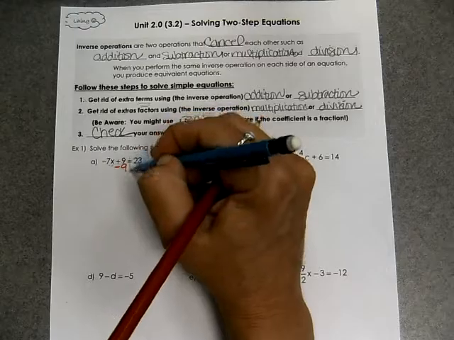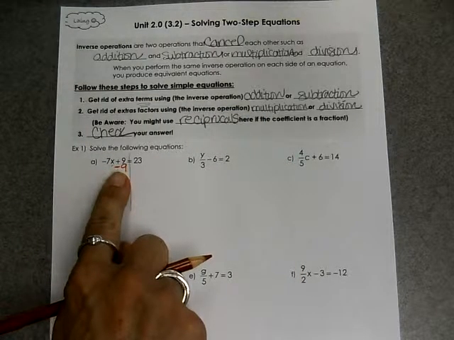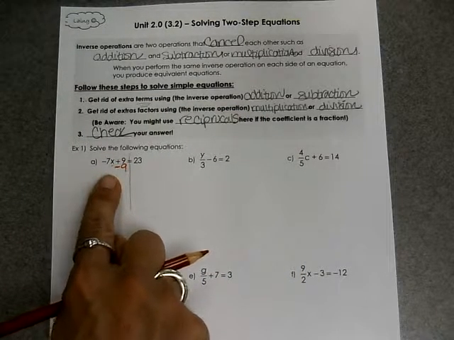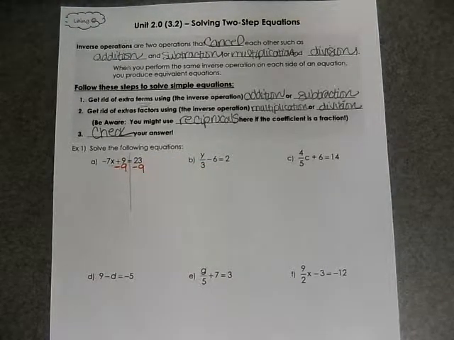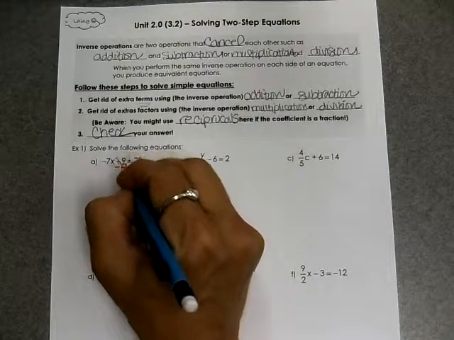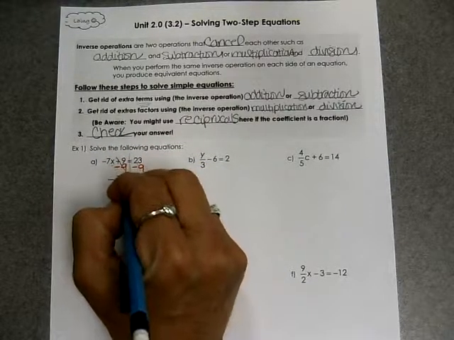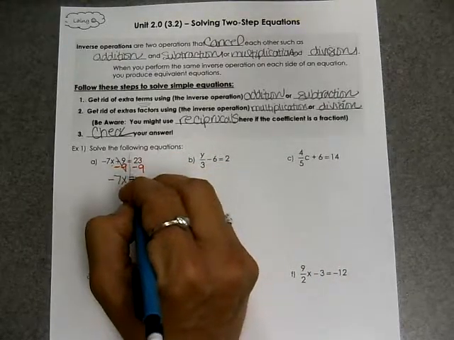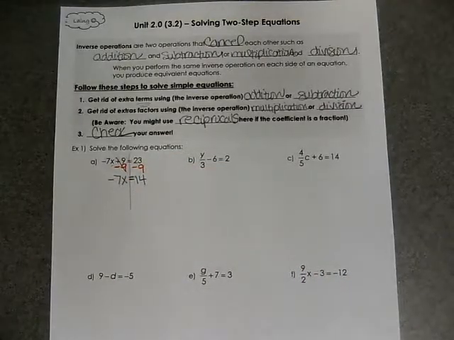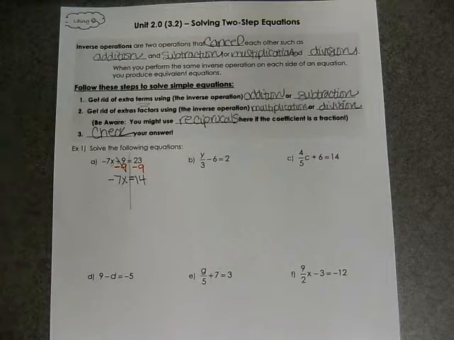But notice that I have two sides to an equation separated by the equal sign. So I need to do the same inverse operation on the other side. These now cancel, so I'm just left with negative 7x equals 14. And now I'm done with step 1. I've gotten rid of extra terms.